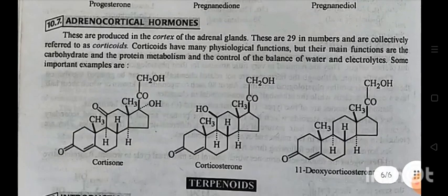Adrenocortical hormones. These are produced in the cortex of the adrenal gland. These are 29 in number and are collectively referred to as corticoids. Corticoids have many physiological functions, but their main functions are carbohydrate and protein metabolism and the control of the balance of water and electrolytes. Some important examples are cortisone, corticosterone and 11-deoxycorticosterone.